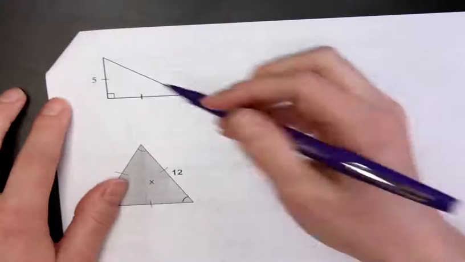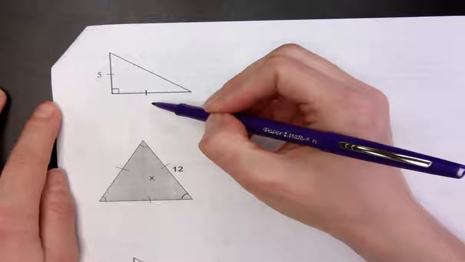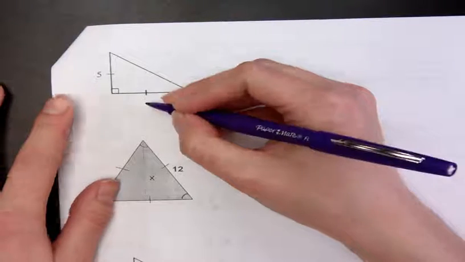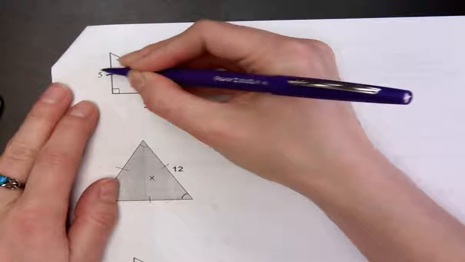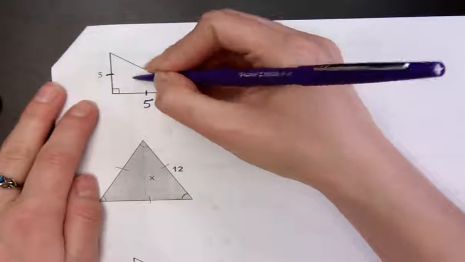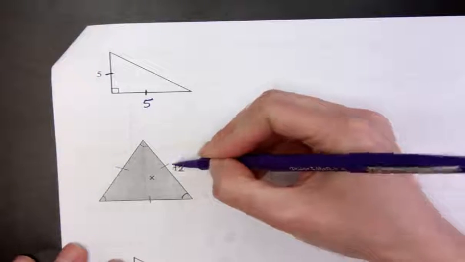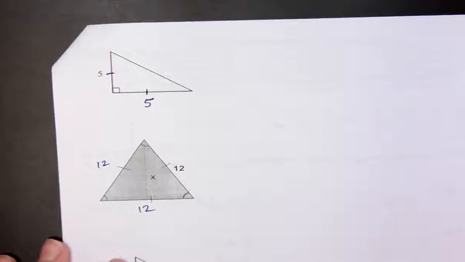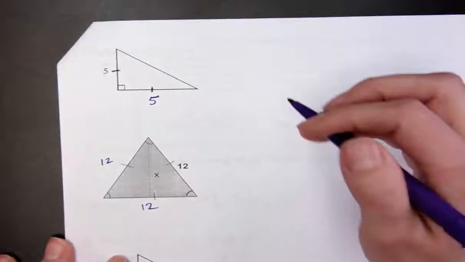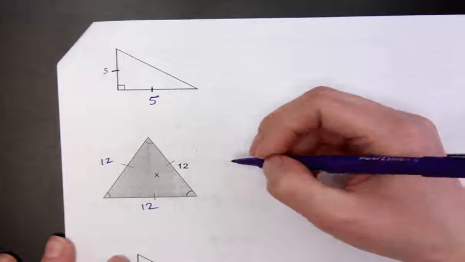All right. If this side is 5, what's this side? 5, because they both have these lines, okay? That's not a triple. Anytime things are marked congruent, so like if this is 12, this is also 12, this is also 12. So that's just an equilateral triangle.